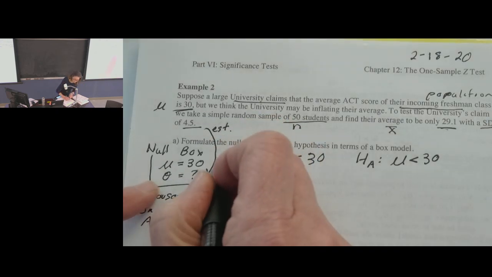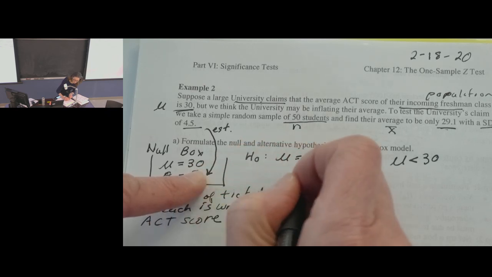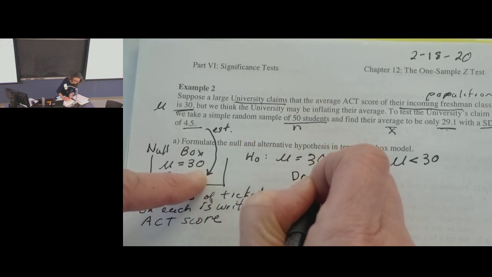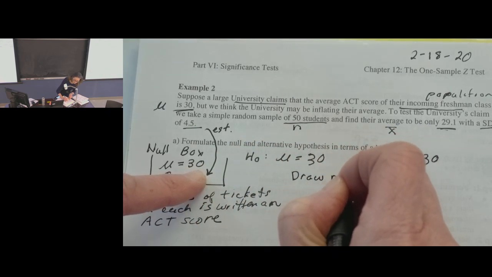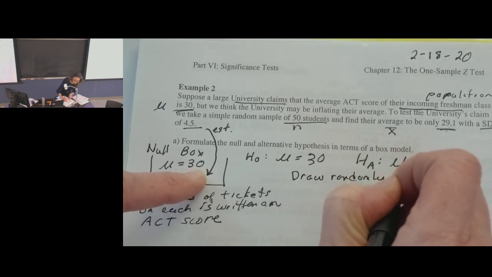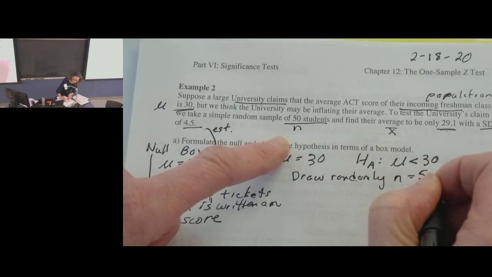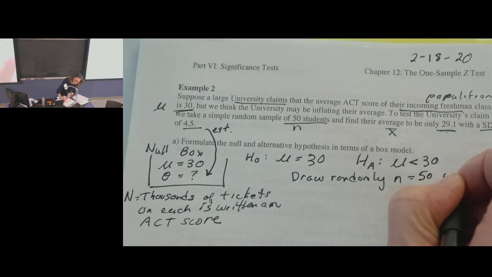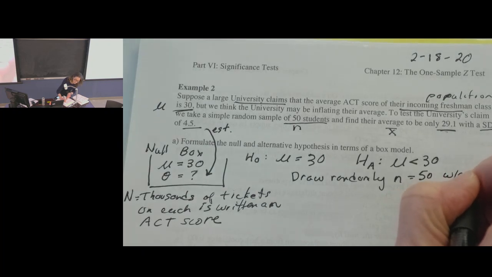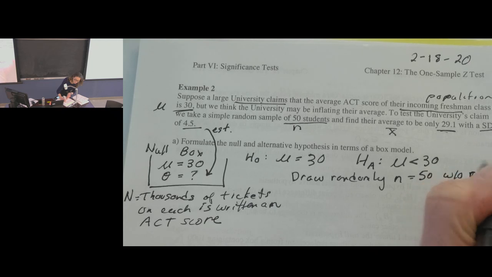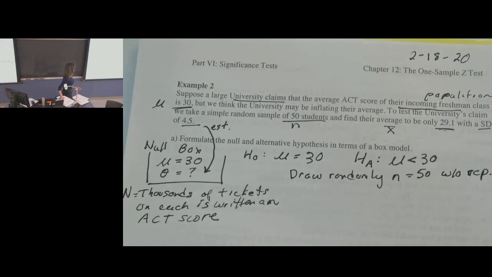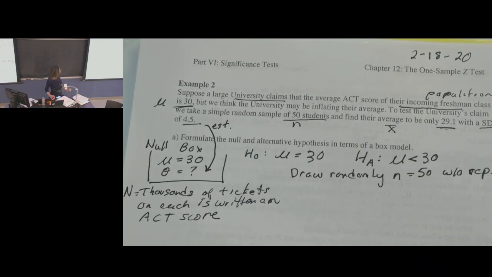So what do we do? We randomly draw out of here. We draw randomly n equals 50 tickets, without replacement, because we don't want to get the same student twice.